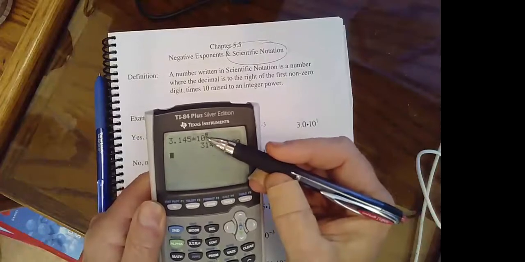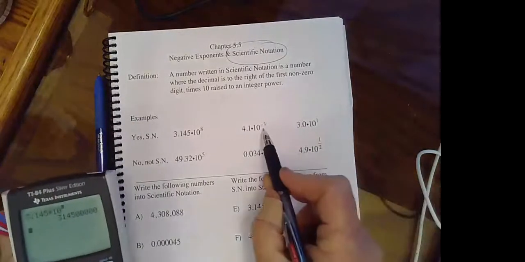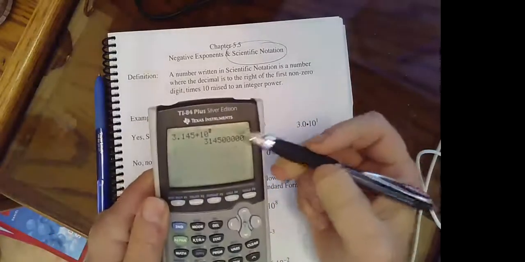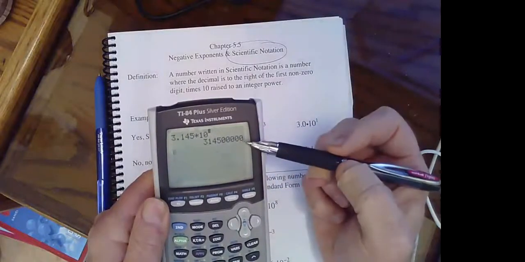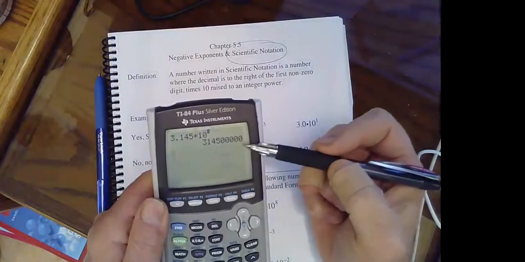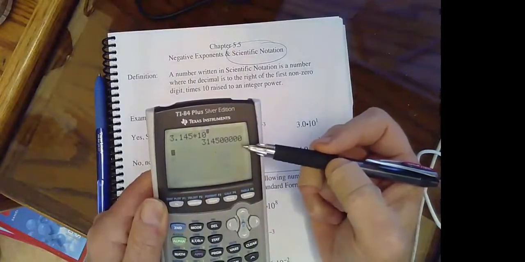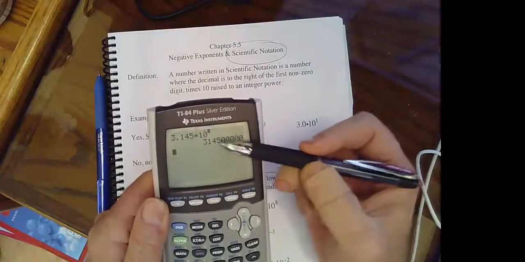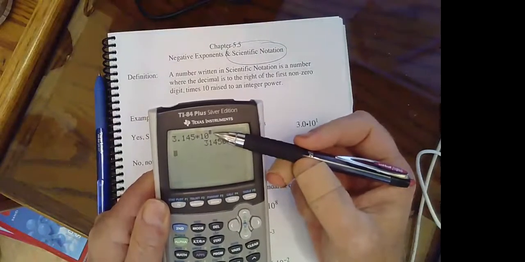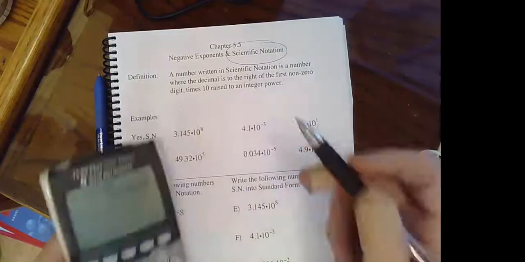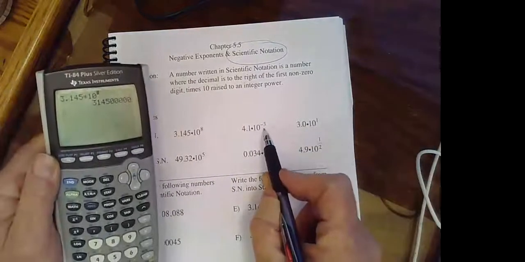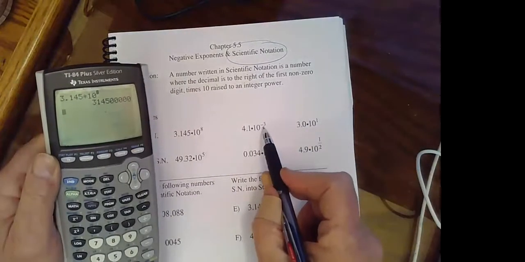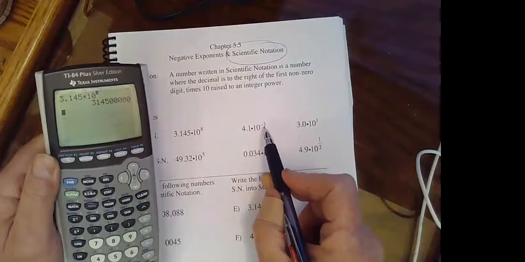Whether it's positive, or you can see some of these might be negative, like that's a negative. The way I remember is you count, and I did say left, so be careful. Left might indicate that it's -8, but it's not. This is a big number. Big number, positive powers. Small number, negative powers. That's a negative power, so it's going to be a small number.